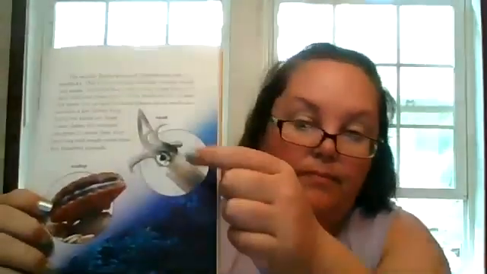Most mollusks are only a few inches long, but a few kinds are huge. Giant clams, for example, can grow to more than 4 feet long and weigh more than 500 pounds. And this is a picture that shows you this is a squid. And this here is a scallop.